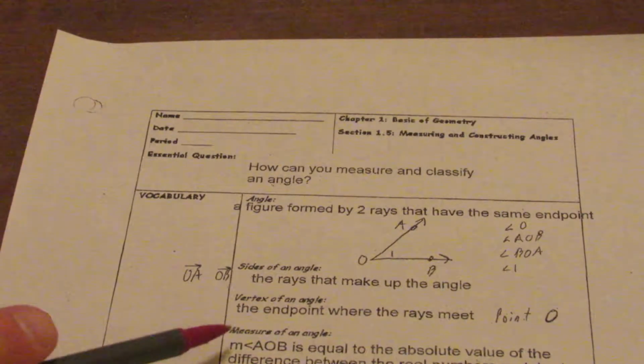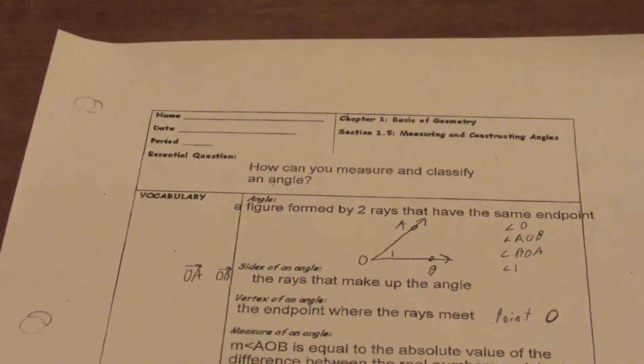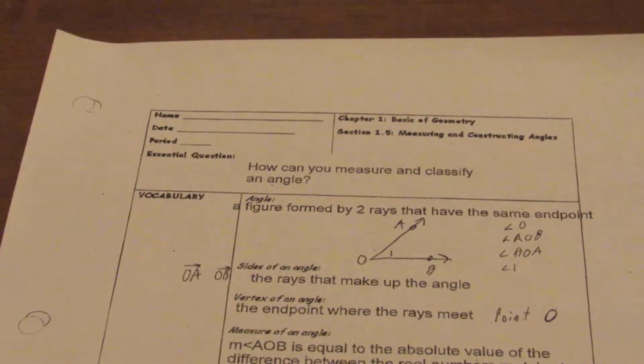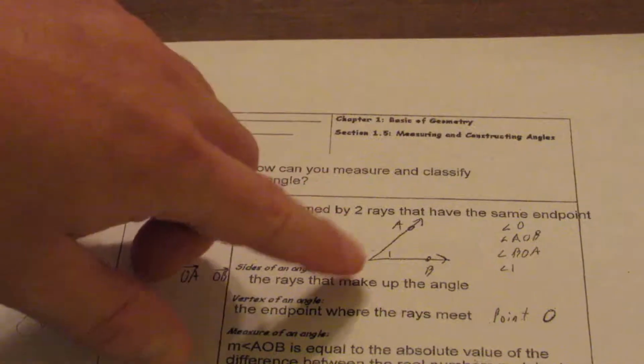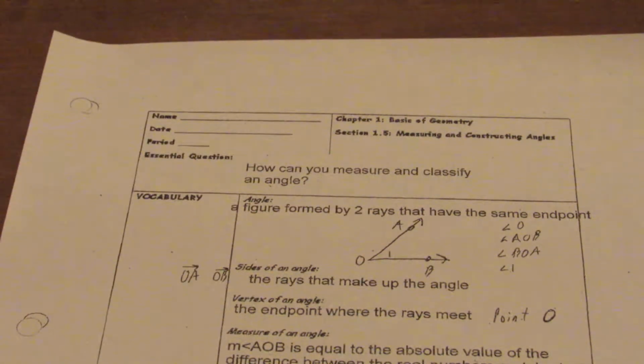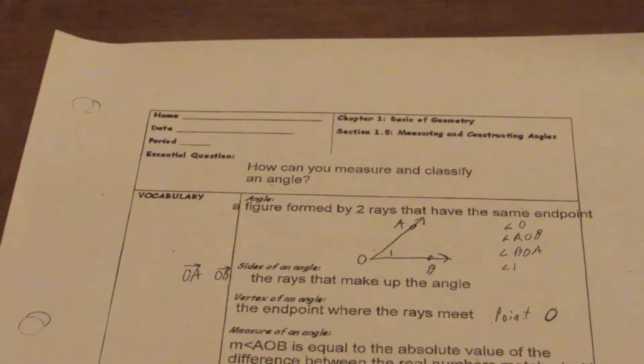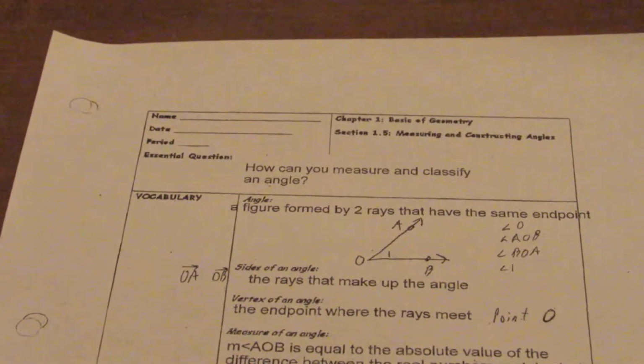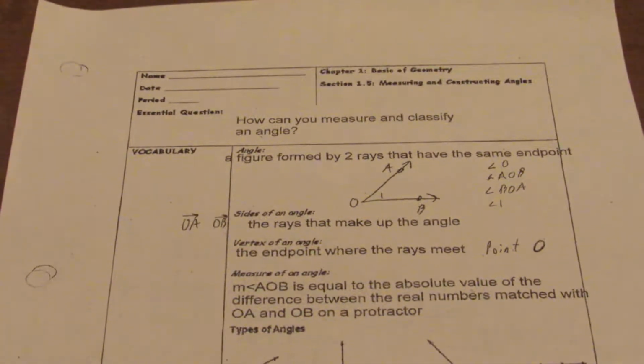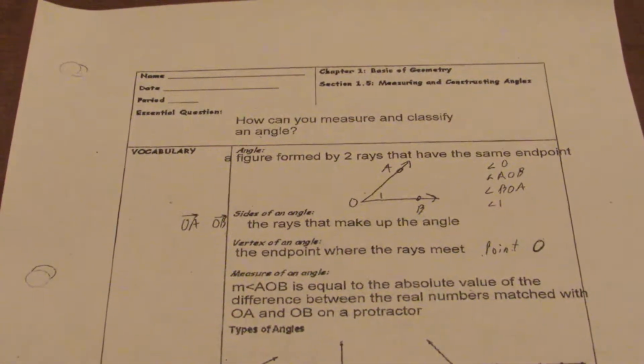The measure of an angle, the measure of angle AOB, is equal to the absolute value of the difference between the real numbers matched with OA and OB on a protractor. Normally, for what we're doing, we will just have a number inside there, or math that we're doing to use it, so we won't use the protractor a whole lot. But we will look at some problems with that.